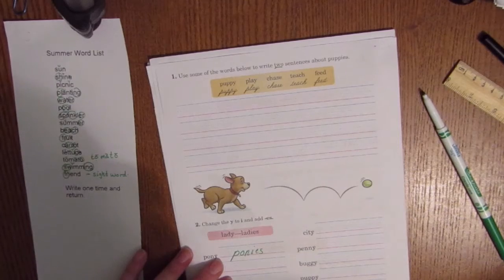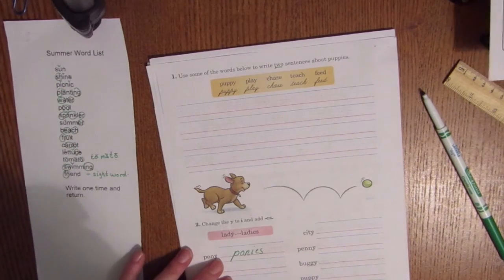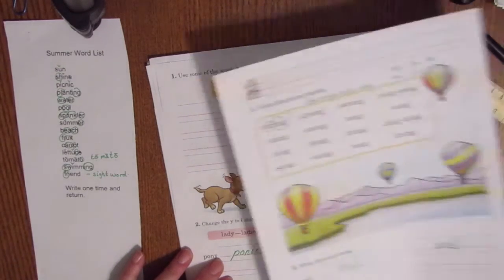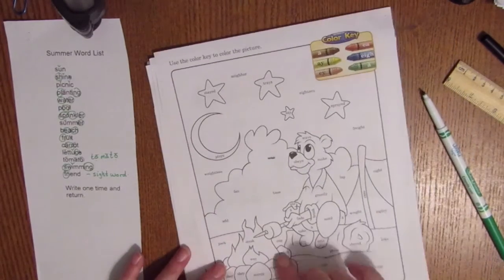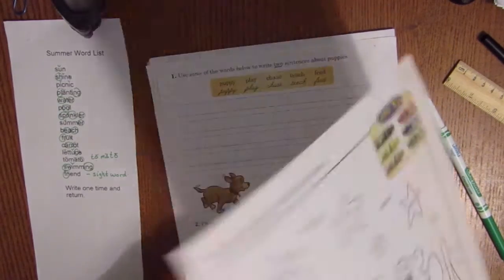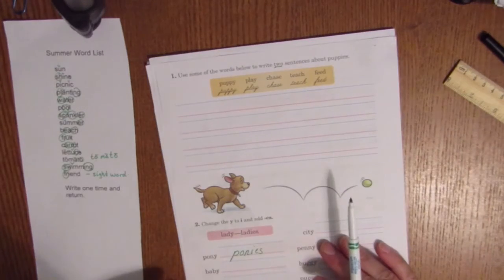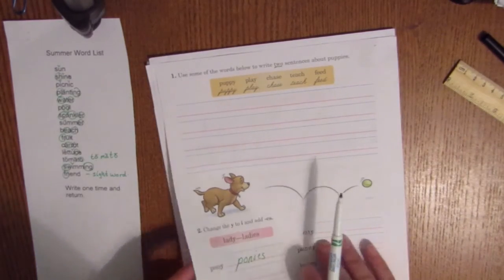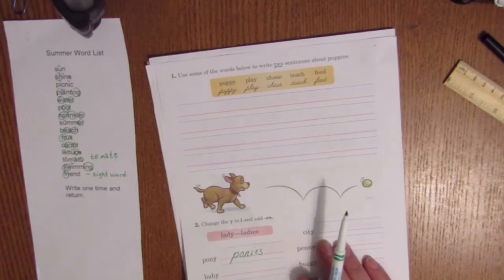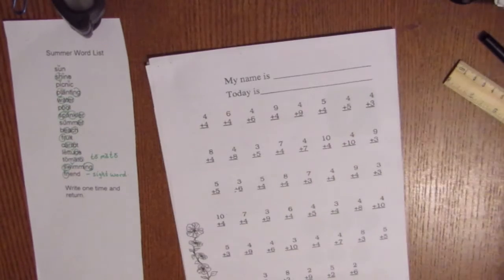And while I think about it, if you did not go back and I did not explain the back side of this one from Tuesday with the coloring, hopefully you were able to do that one. So if you didn't, you can go back and color that one today.